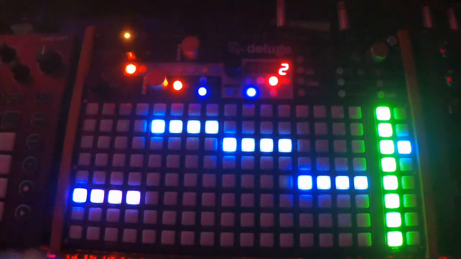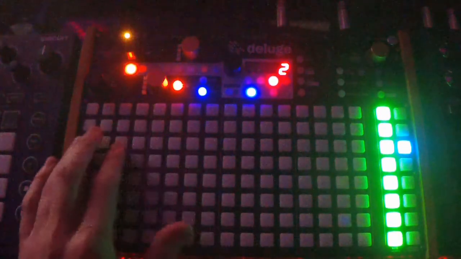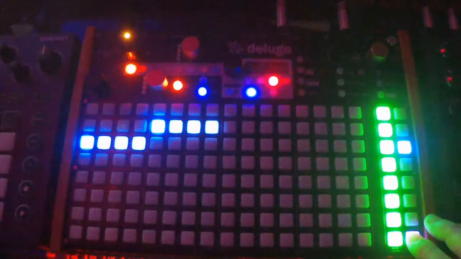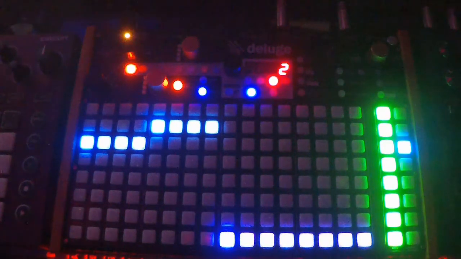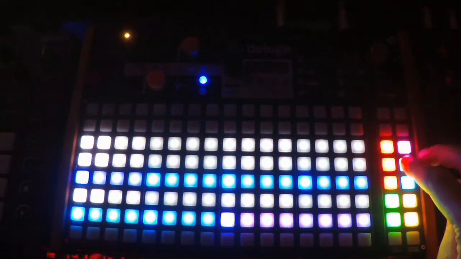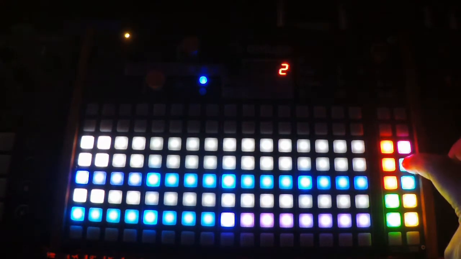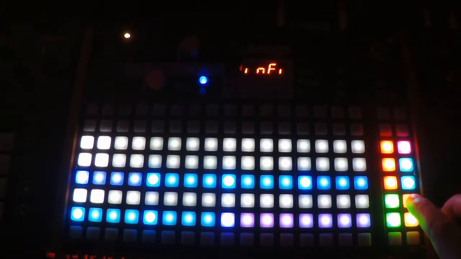Okay, yeah, so C, D, E. So that's really simple. So C, D, and then E. And that's going to be extended twice. Okay? So it's pretty easy to come up with a new bass part to what you're working on. So that's going to play twice, twice, and then this will play infinite right now.